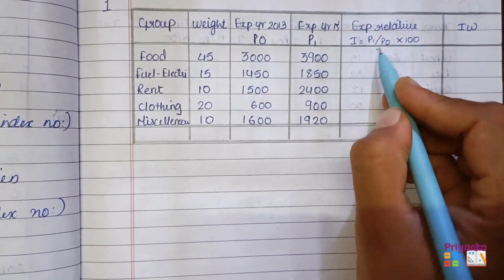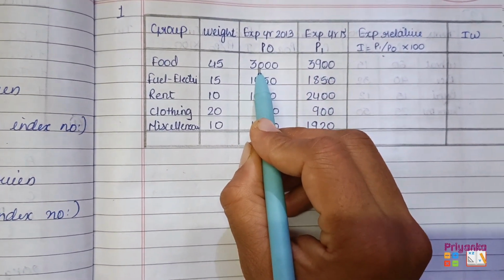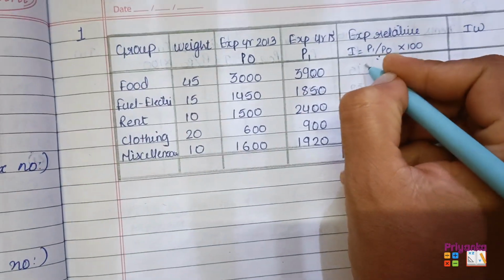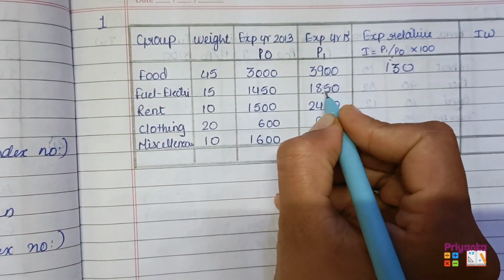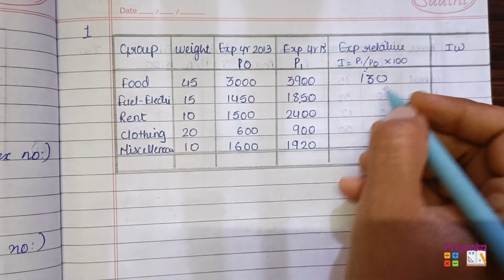So to find I, we take P1 divided by P0 multiplied by 100. As you can see, here is the formula. So let's start. Here comes 130. Next, take in your calculator 1850 divided by 1450 multiplied by 100, same as this formula.